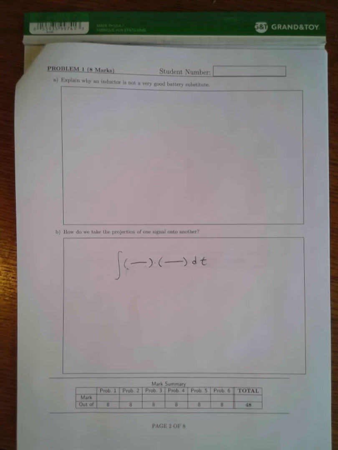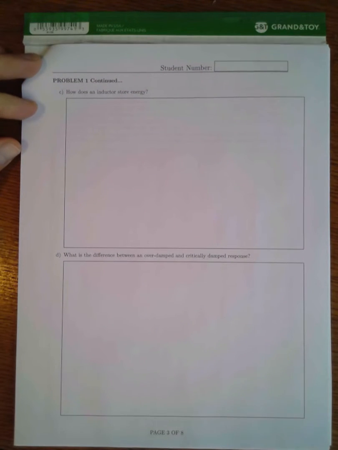A few people said you take the projection by taking the Laplace transform. That's kind of true. I guess you're taking the projection of the signal onto the Laplace transform signal, if you like, e to the minus st. But I was looking for a more general answer. For question C, how does an inductor store energy? Basically, in its magnetic field. If you had the words magnetic field, you got the 2 marks. And I think pretty much everybody did that.